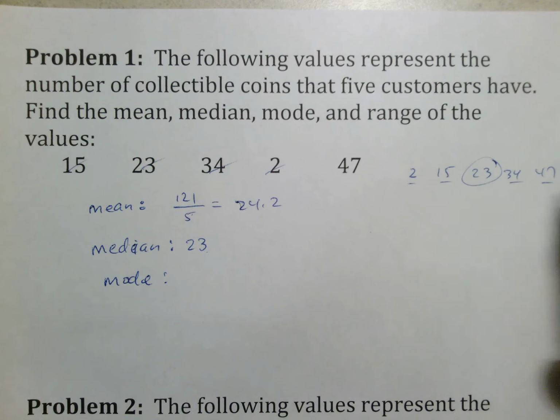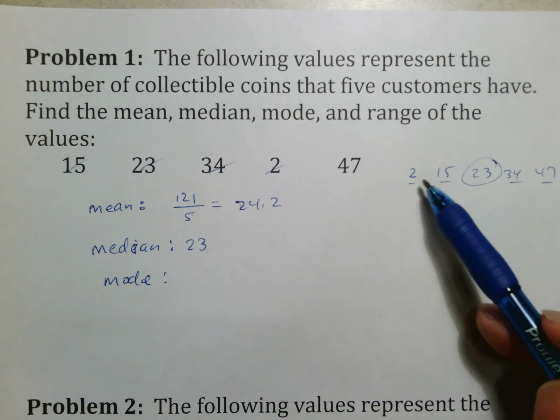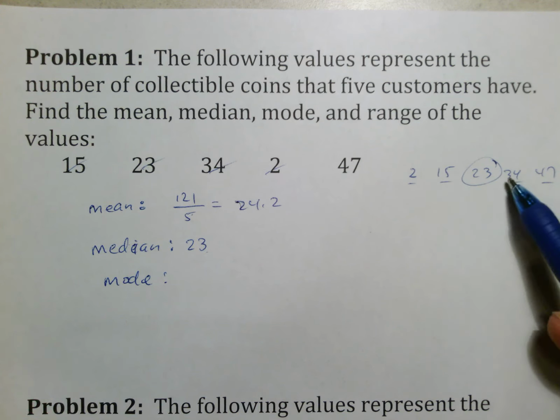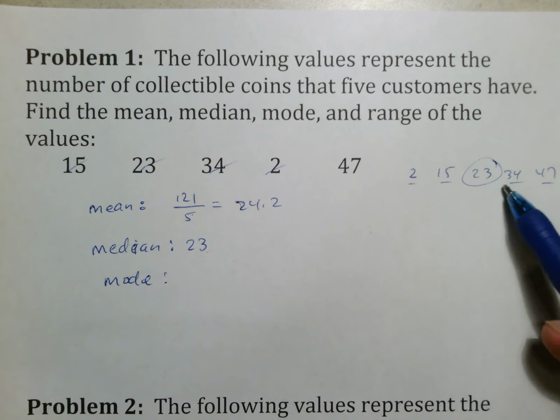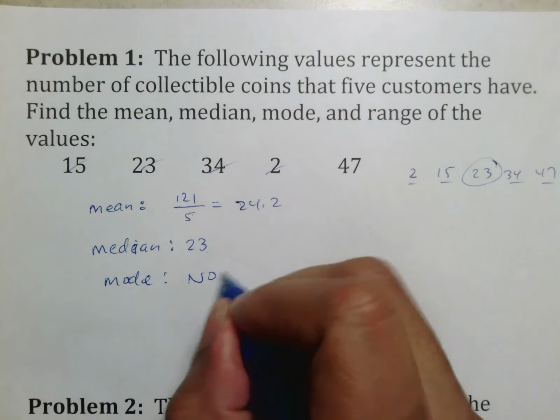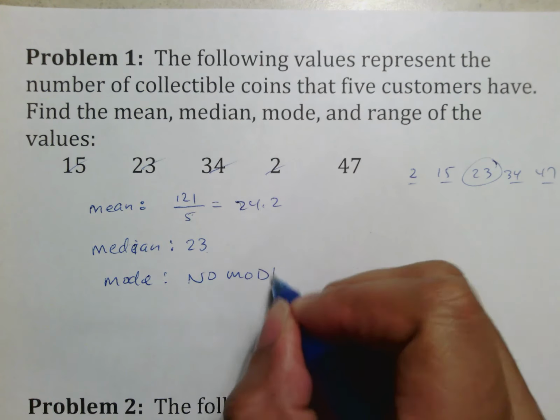You cannot have a mode here because nothing repeats. Remember I told you that you could have no mode? Well, in this case, in order for there to be a mode, something has to be repeated at least twice. 2 happens once, 15 once, 23 once, 34 once, 47 once. In this case, there is no mode.